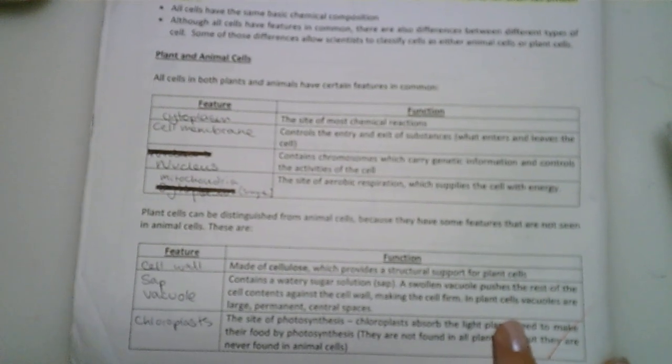In plant cells, they have features that animal cells don't have. The cell wall, made of cellulose, is a structural support. The sap vacuole contains a watery sugar solution, which is sap. A swollen vacuole pushes the rest of the cell contents against the cell wall, making the cell firm. In plant cells, vacuoles are large, permanent, and central spaces.